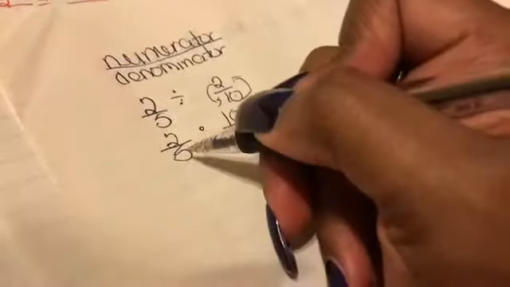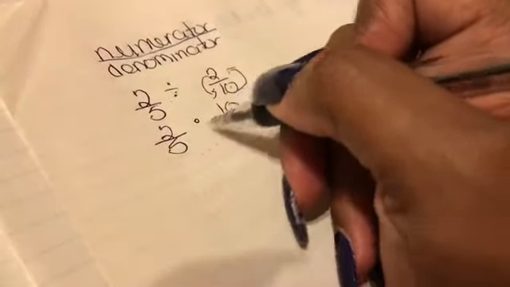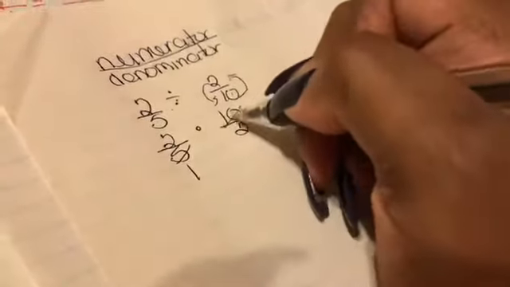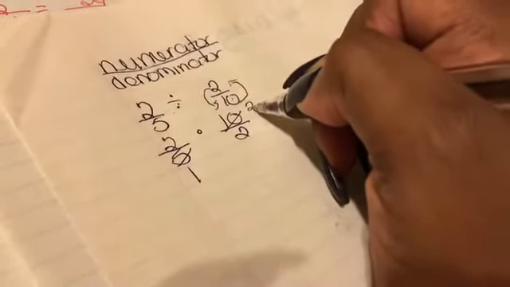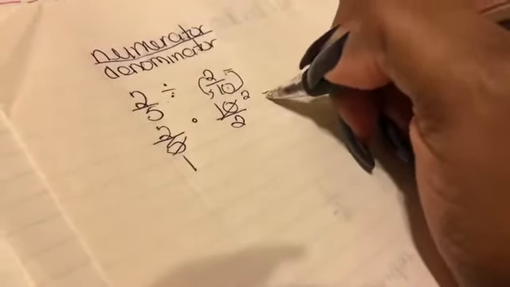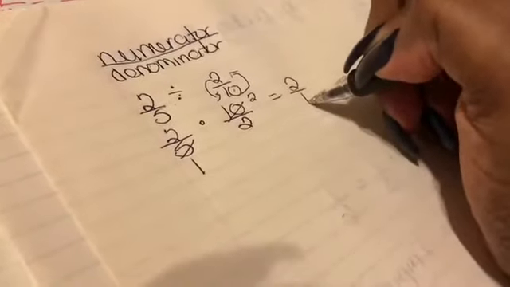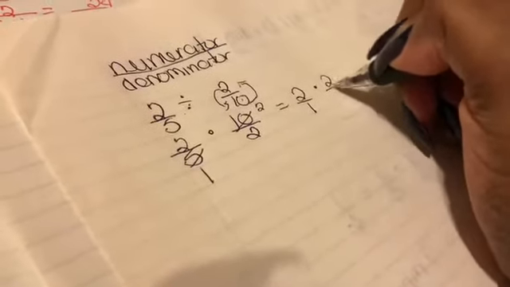Okay, 5 can go into 5, and 5 can go into 10. So 5 divided by 5 is 1. 5 divided by 10 is 2. So your new problem is 2/1 times 2/2.